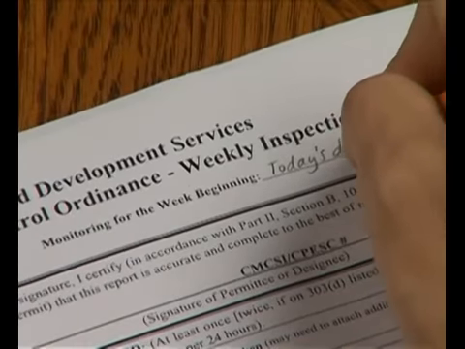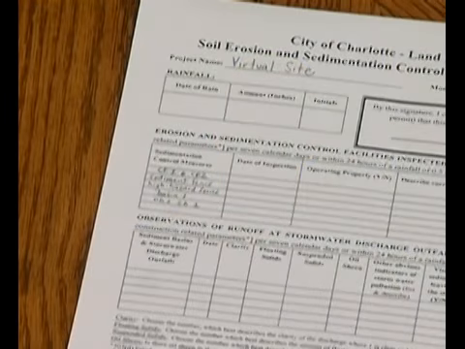Go ahead and fill in the date while you're at it. Let's wait to fill out the rest of this until you get into the field. Your finished logbook should look like this.